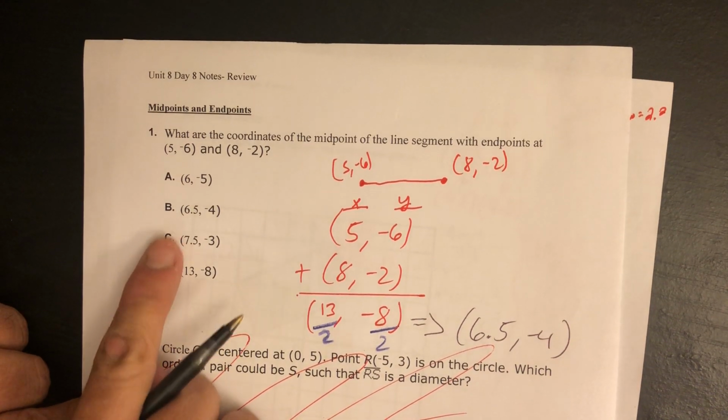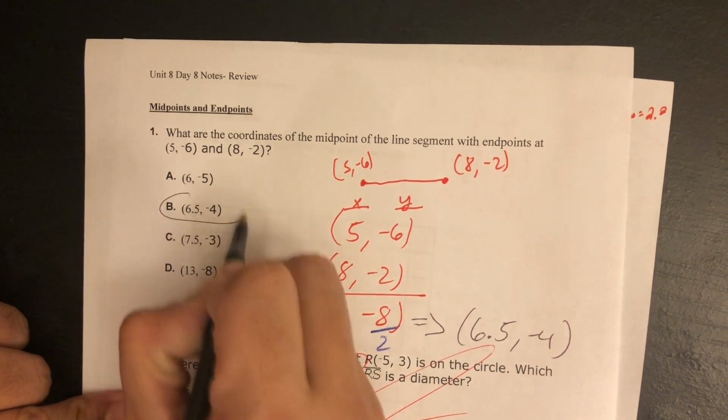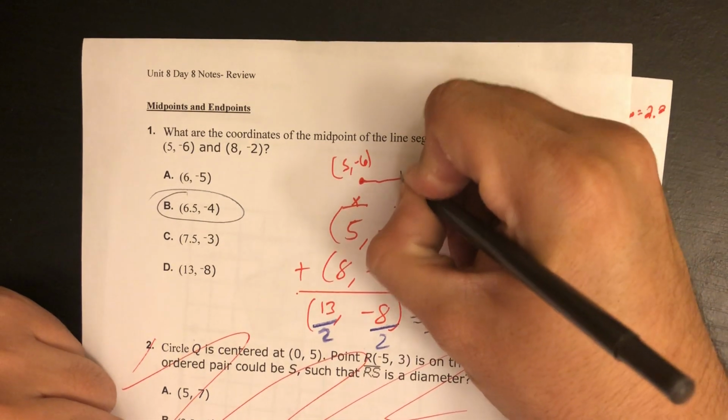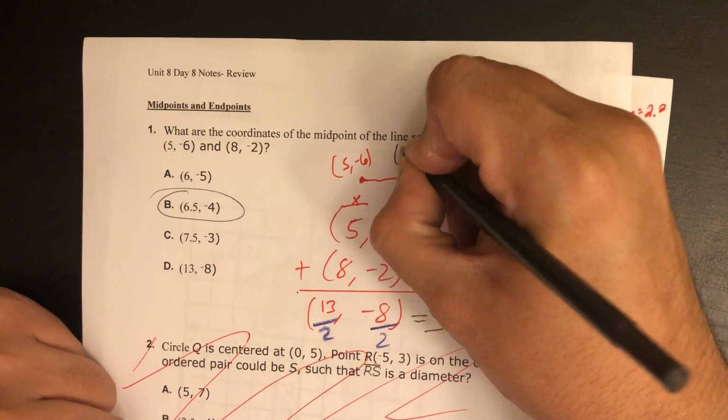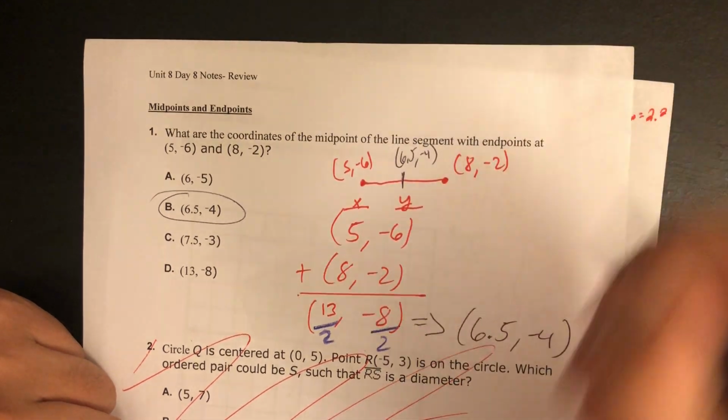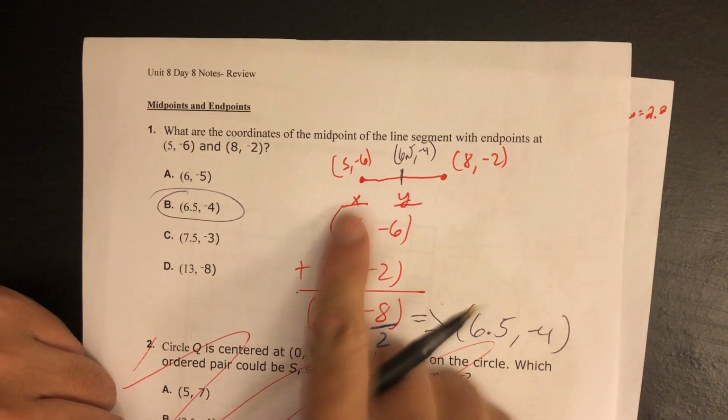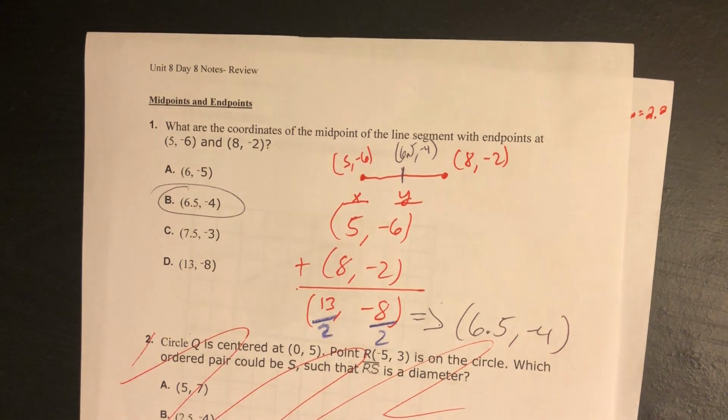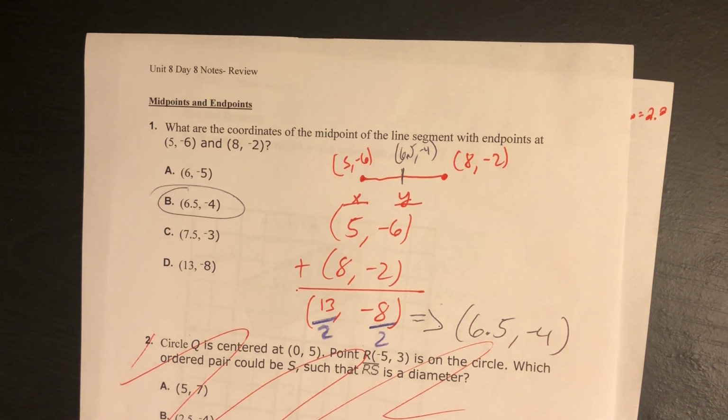And of course, your final answer will be B. And that's how you find the midpoint. So the midpoint will be 6.5, -4, which will be right there, halfway between those 2 endpoints. Okay? If you have any questions, just let me know.